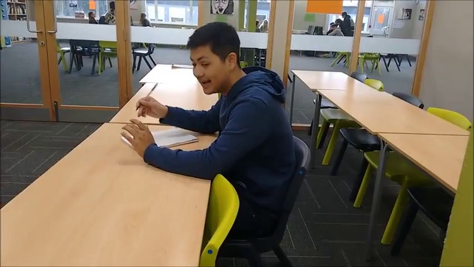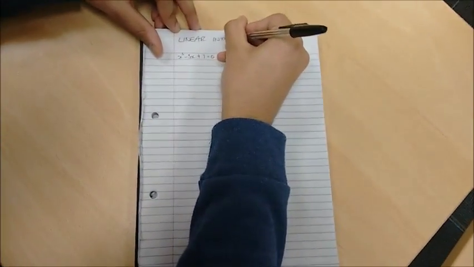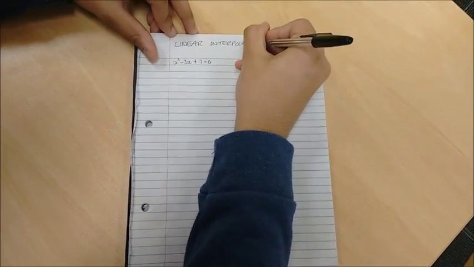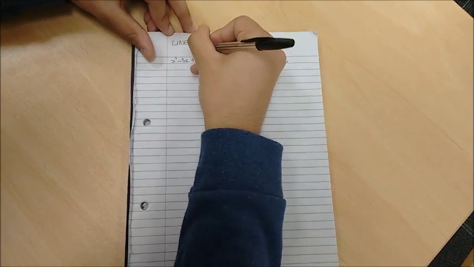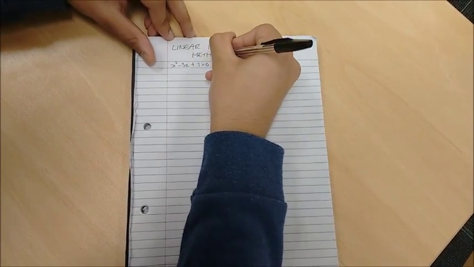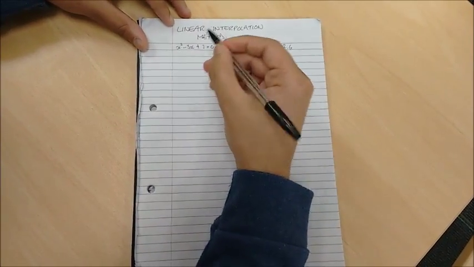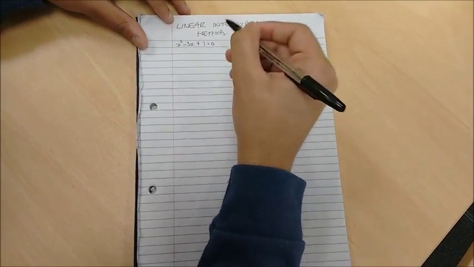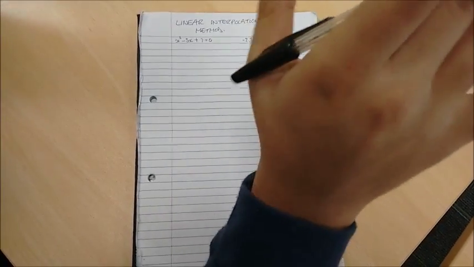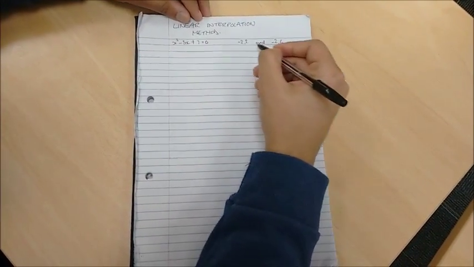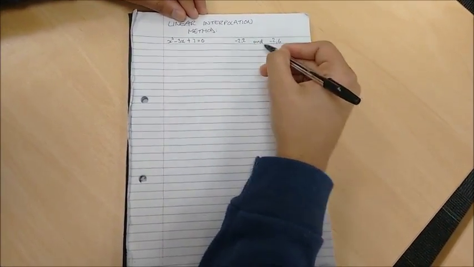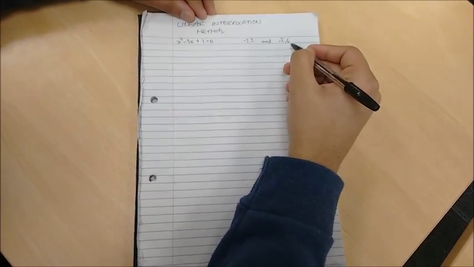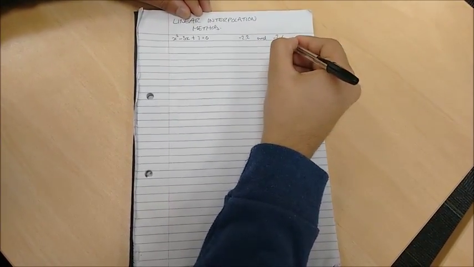We are doing the linear interpolation method. Yeah, sounds good so far. Right, now our question is x cubed minus 3x plus 7 equals 0. Now the question tells us that x has a root between minus 2.2 and minus 2.6. Yeah? Minus 2.2 and minus 2.6.